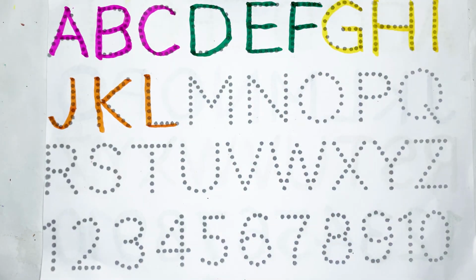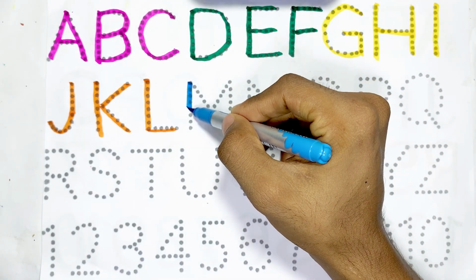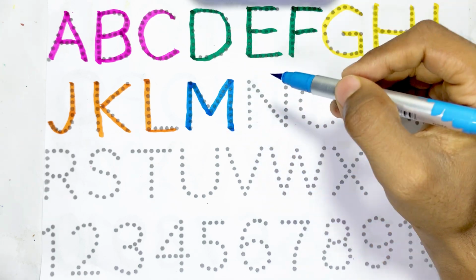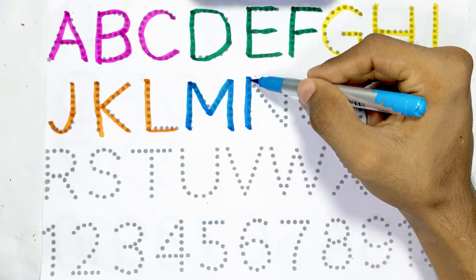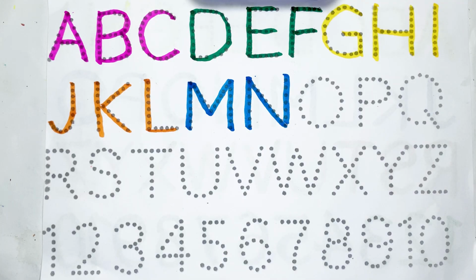L for lion. So kids, now you draw M and use sky blue color. M for moon. N for nose. So kids, now you draw O and use light green color.